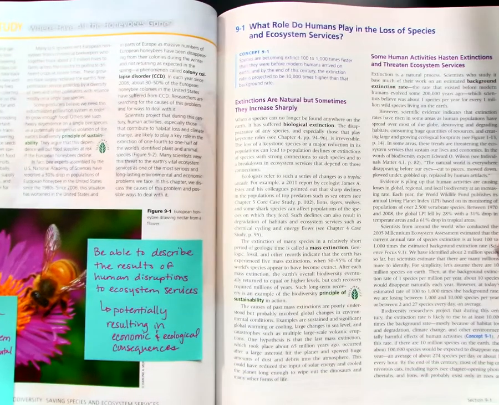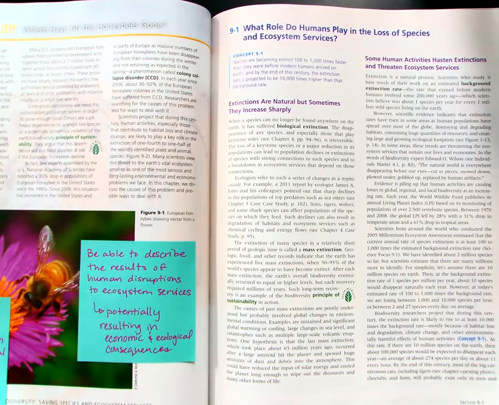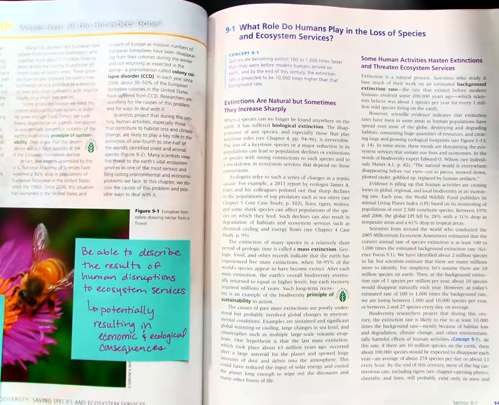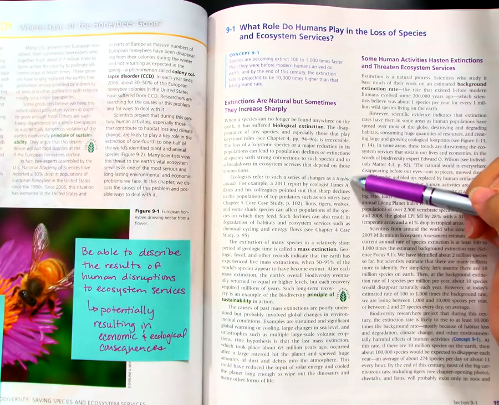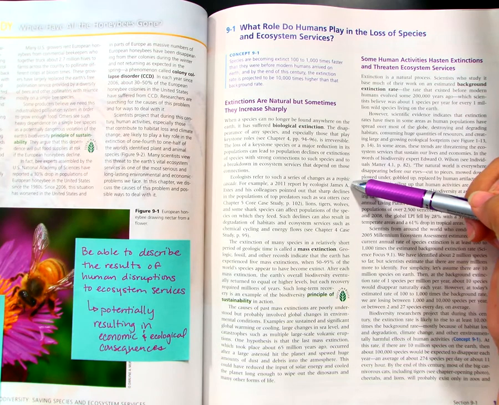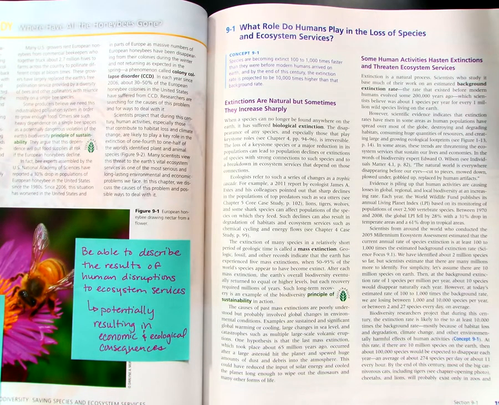Okay, so moving into the main part of Chapter 9, the first page is looking at the differences in the different types of extinction. It also mentions something right here, which is very, very tiny, but it's a big idea for the AP Enviro exam, which we will talk about in more detail in an activity later on. But it's looking at something called trophic cascades.